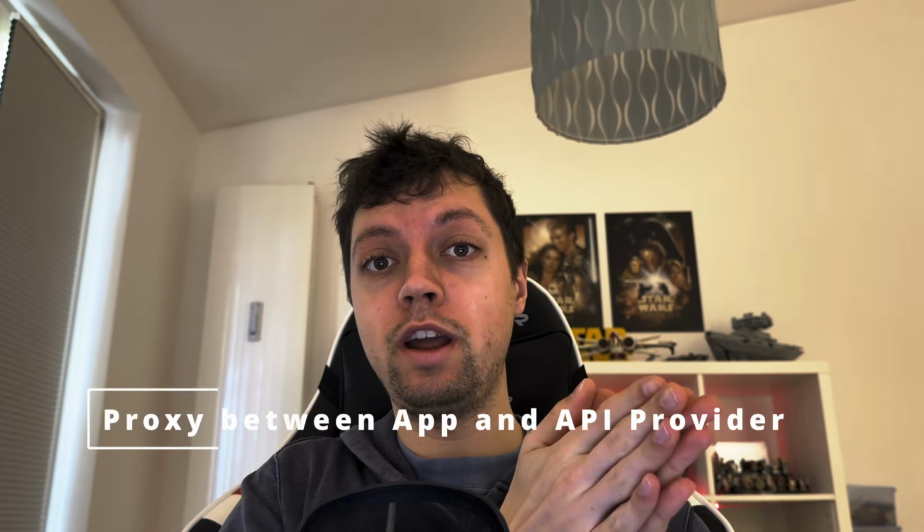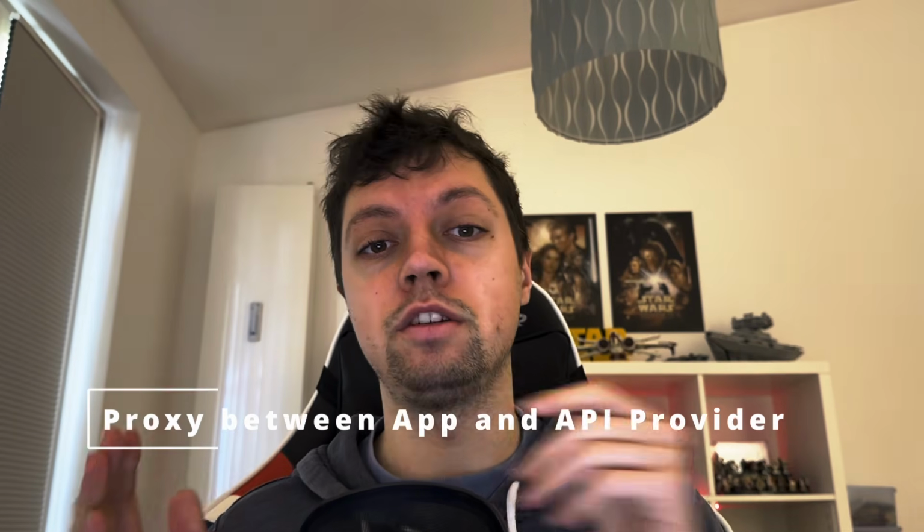Instead, you need some kind of proxy between your app and the API provider that you're using, so something like OpenAI or Anthropic. Of course, there are multiple options to go about this, starting from your own server to something like Firebase, who has a nice Gemini integration. Starting your own server, of course, introduces lots of new security risks.